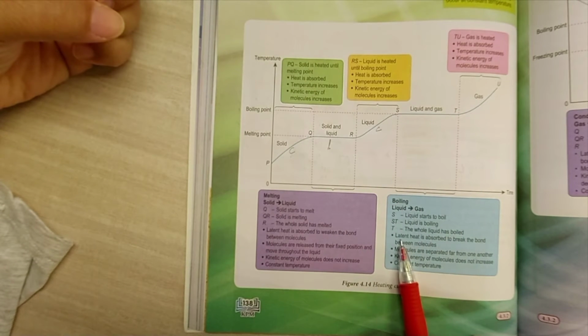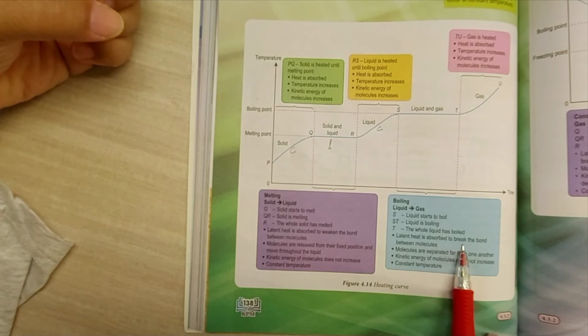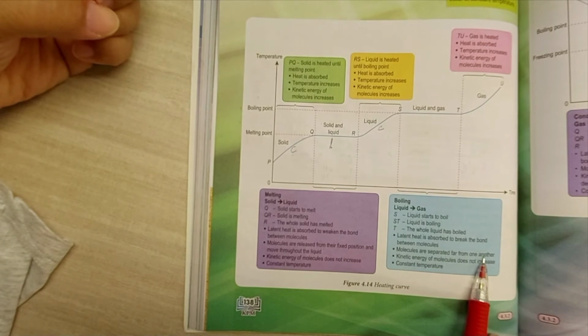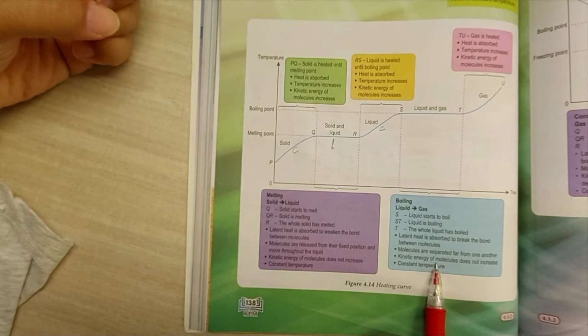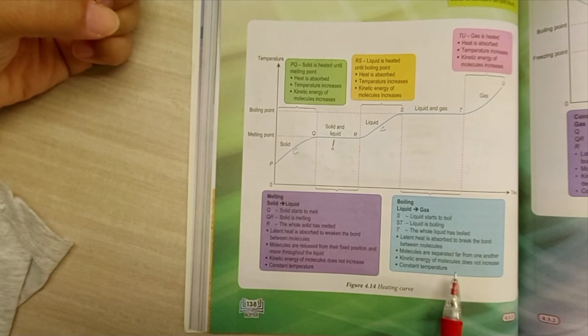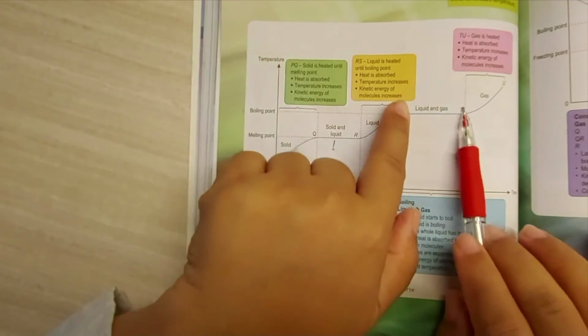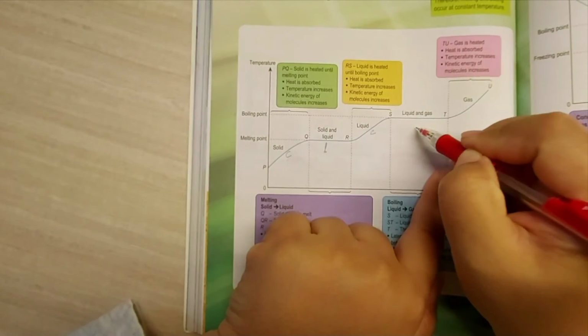So, you tengok explanation. Latent heat is absorbed to break the bond between molecules. Okay, molecules are separated far from one another. So, kinetic energy of the molecules does not increase. So, that's why kenapa dia punya temperature constant. So, at this point, at this position, we call as latent heat.